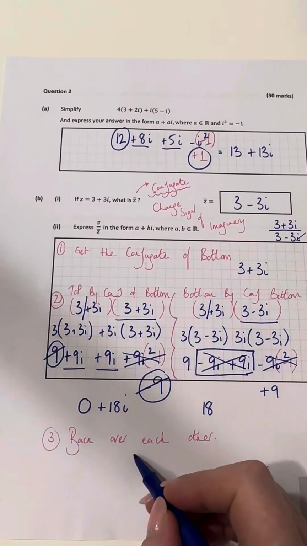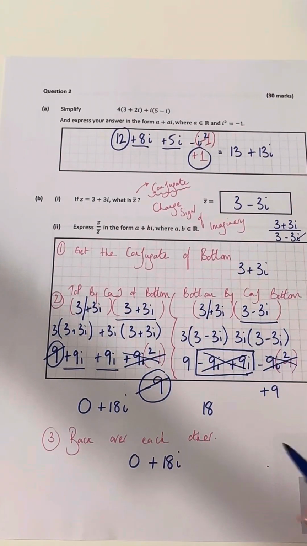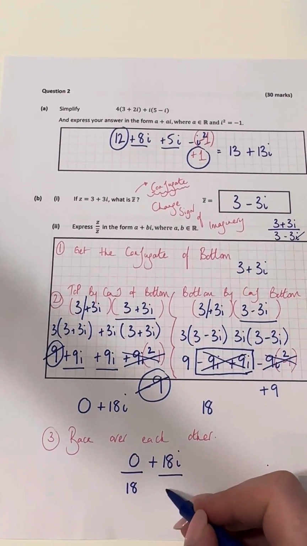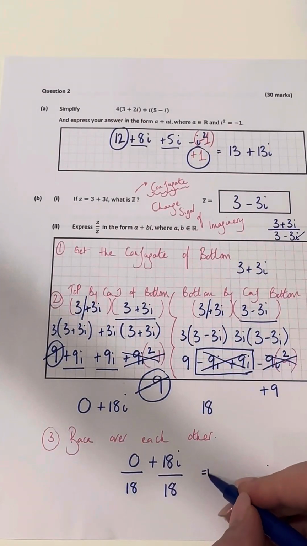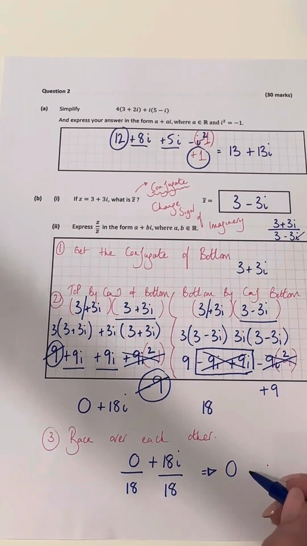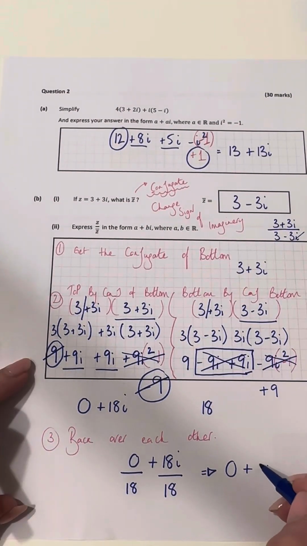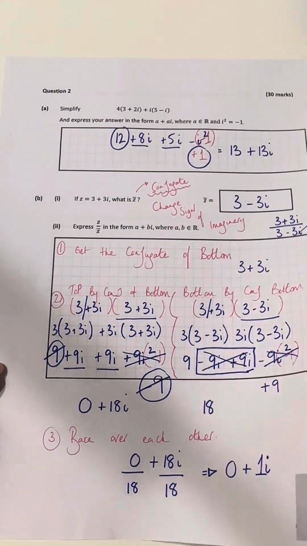Now, the top piece is 0 plus 18i. And you're going to divide by 18, divide by 18, giving me 0 plus 18 divided by 18, which is 1i. And that is that guy all done.